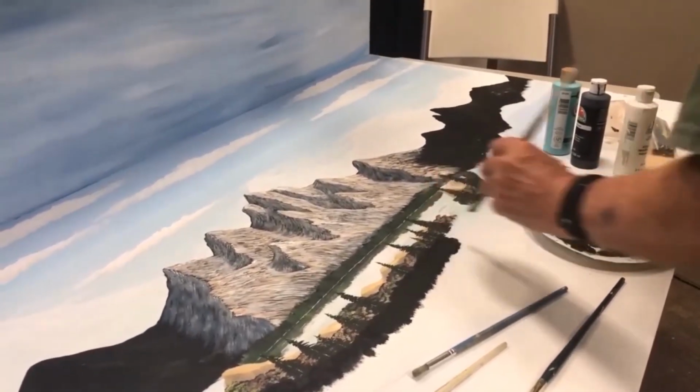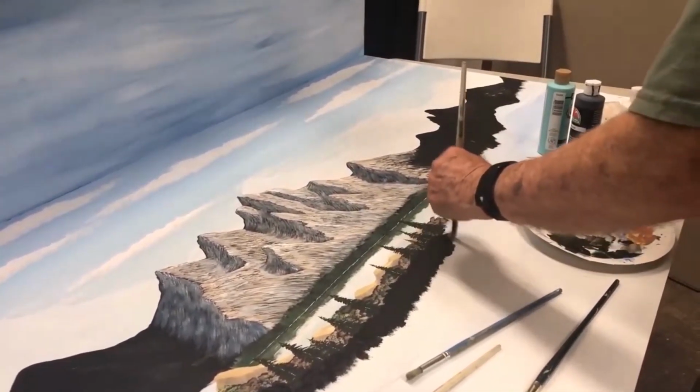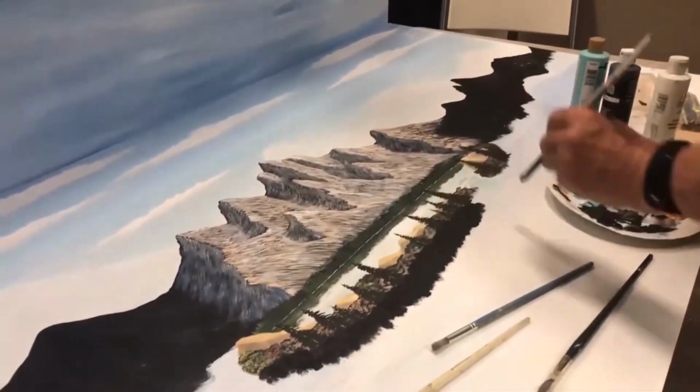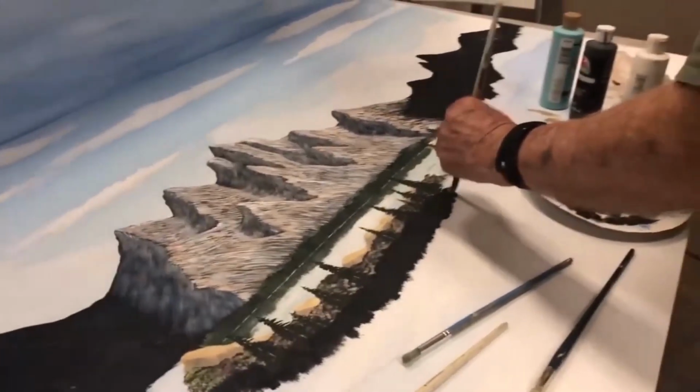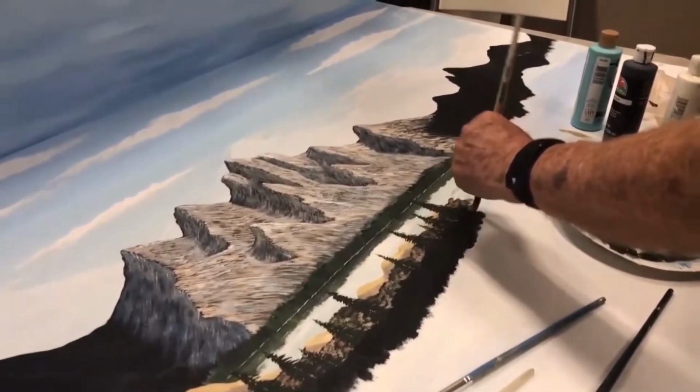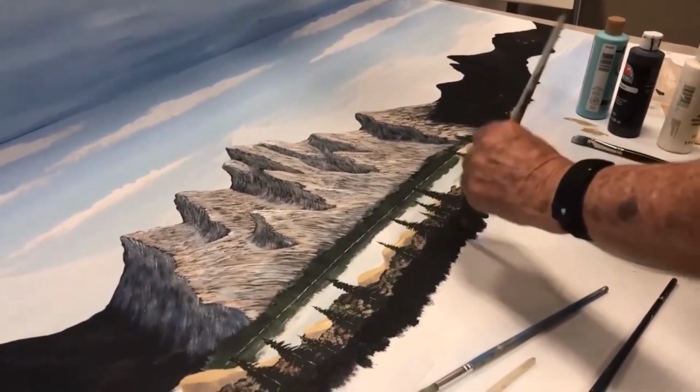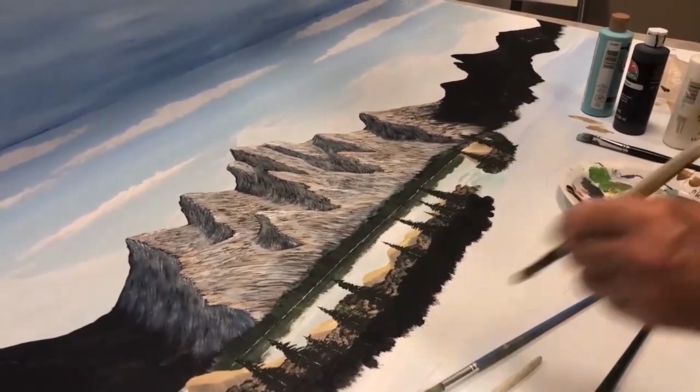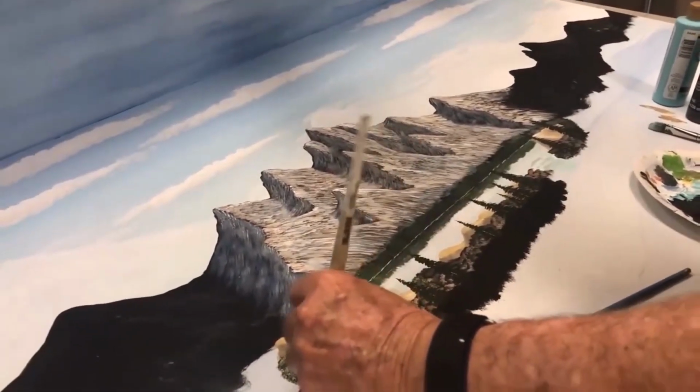And then if you want to come back and add rocks and stuff like that in here to break it up, which I'm going to do, I'm not going to leave it like this. There'll be quite a few layers on this before it's all done. How long is it going to take for that to dry before you can go back and do something else on it? Not that long.